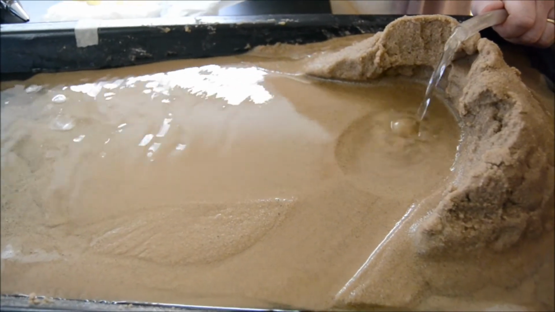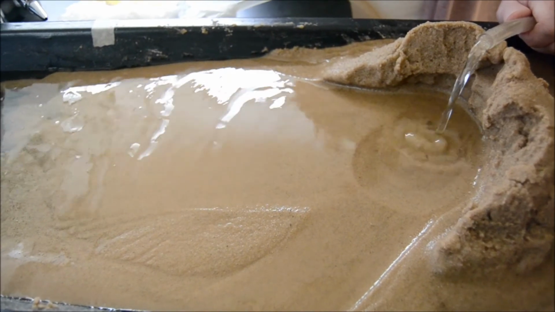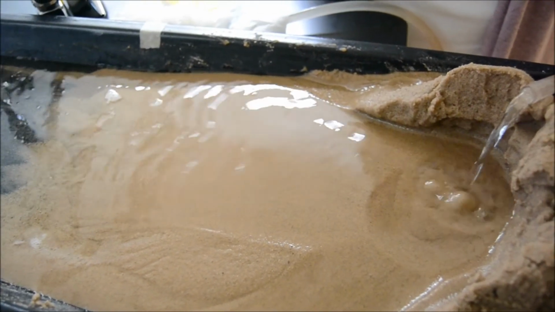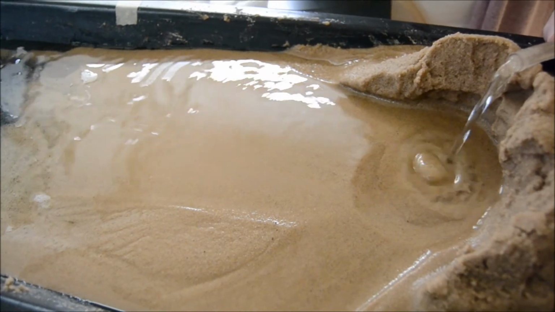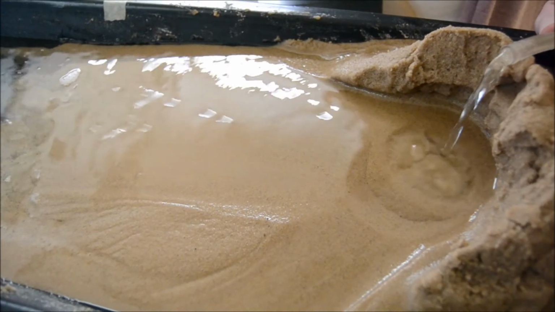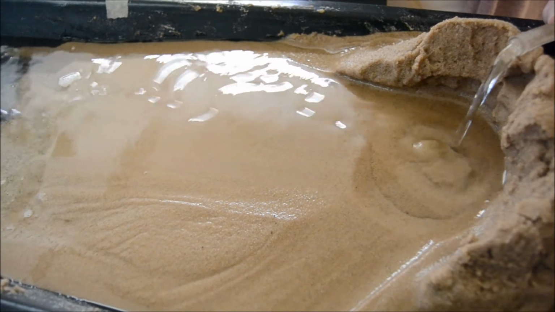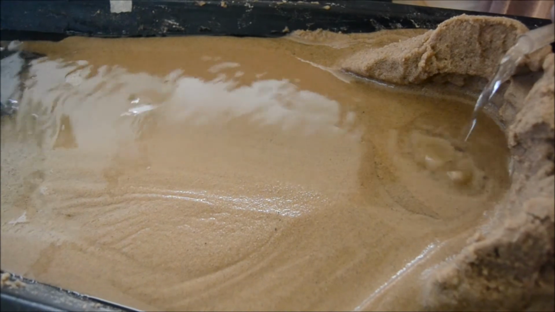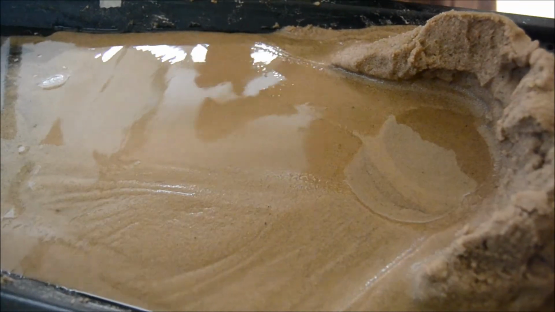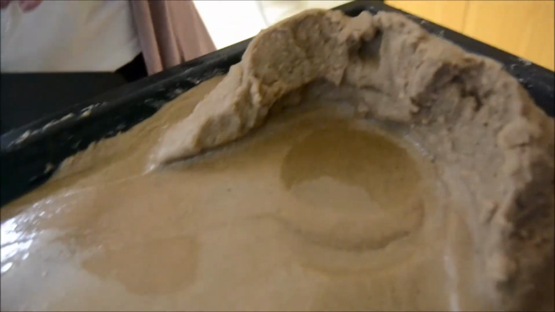A little less. Smaller sized particles moving. Okay, and we're done. It's time for you to draw.